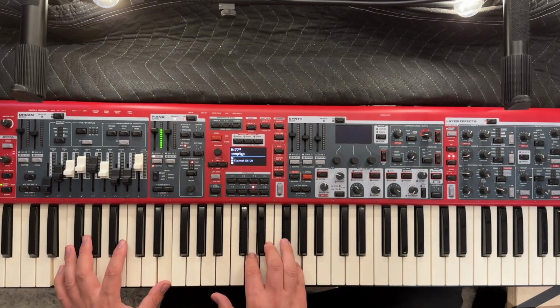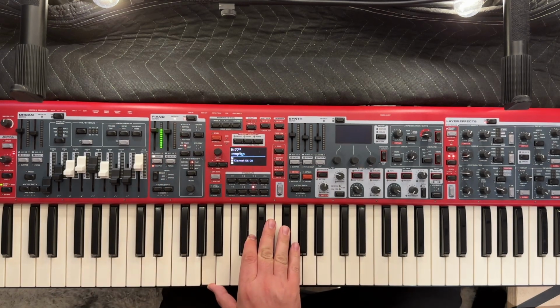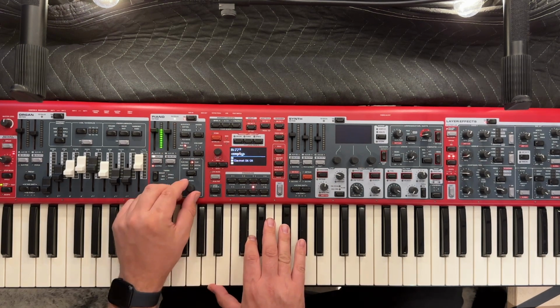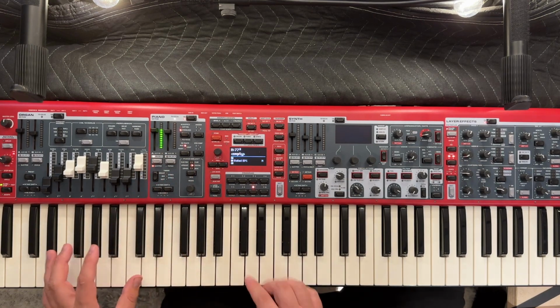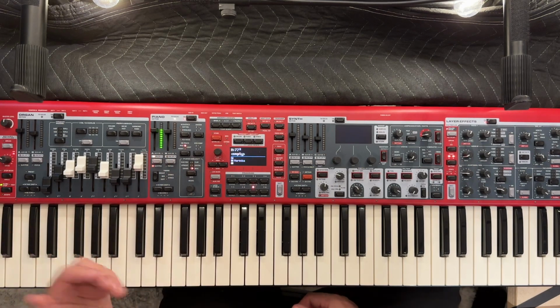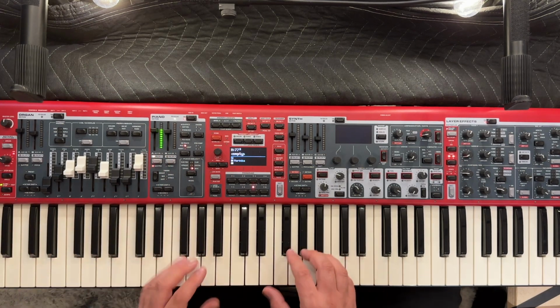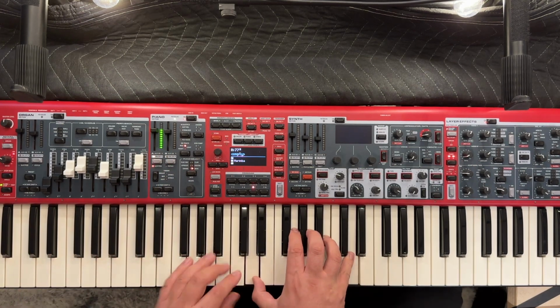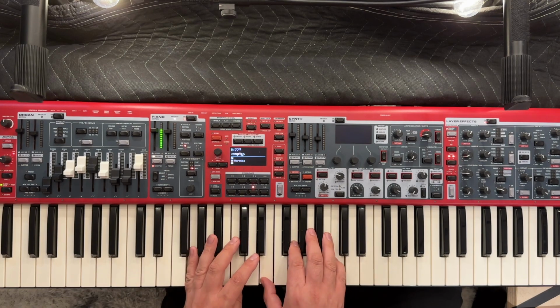Clavinet. I've not used clavinet in this because I've never heard a clav used in worship. That probably needs to change. Somebody needs to do it. Digital, ballad. And you can just get pretty much whatever you want, including a few things like marimba and xylophone.